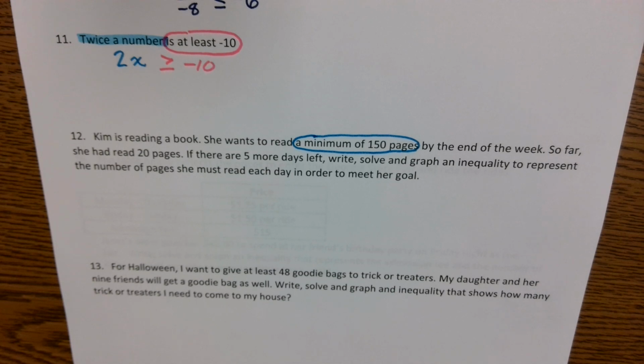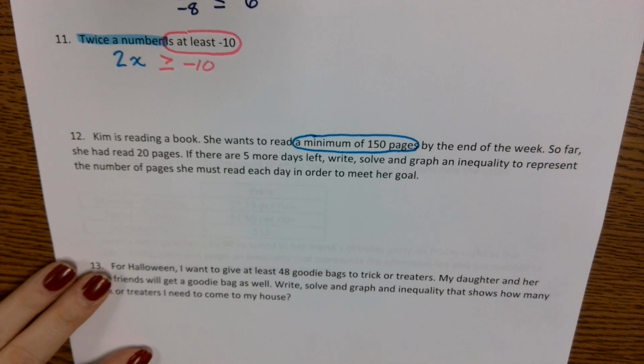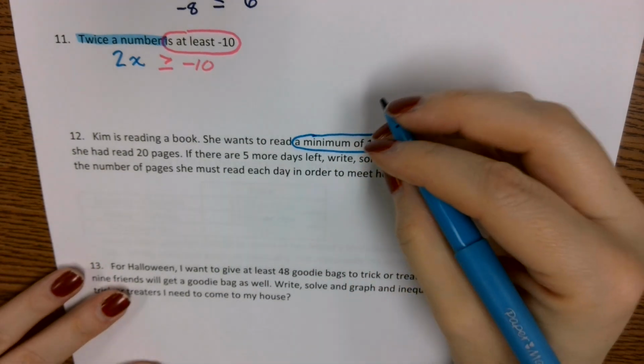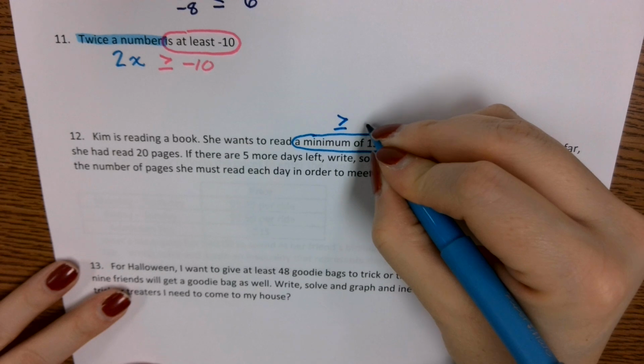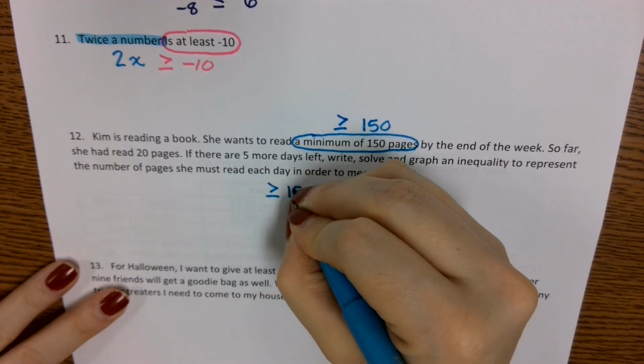A minimum. You need a minimum of 70 to pass the class. So that means that you can do less than 70 to pass the class? Minimum means that it has to be this value or more. Okay? Remember, it has kind of an opposite effect. Greater than or equal to. So it's going to be greater than or equal to 150. We know it's greater than or equal to 150.